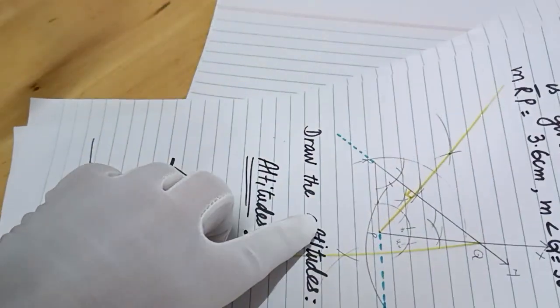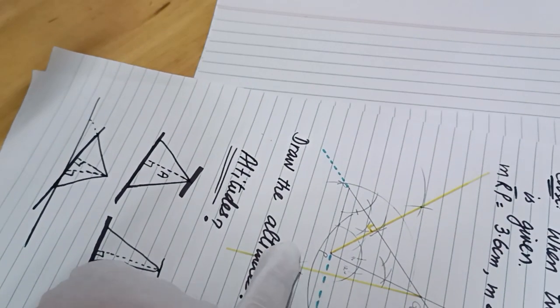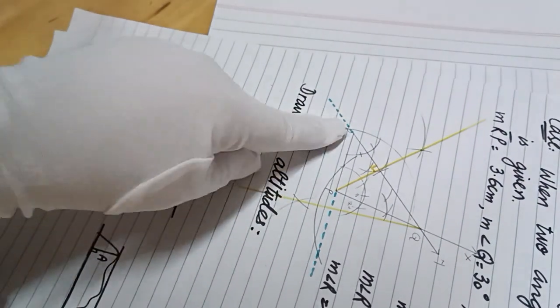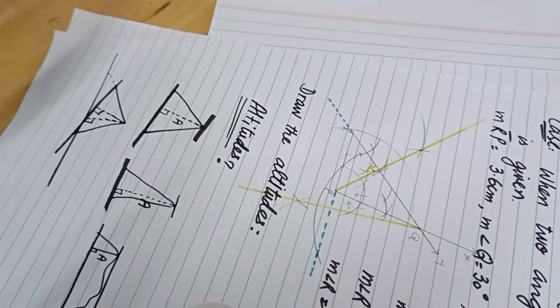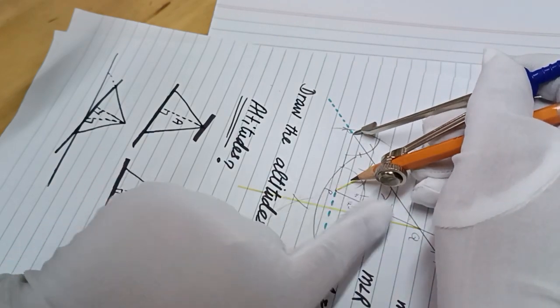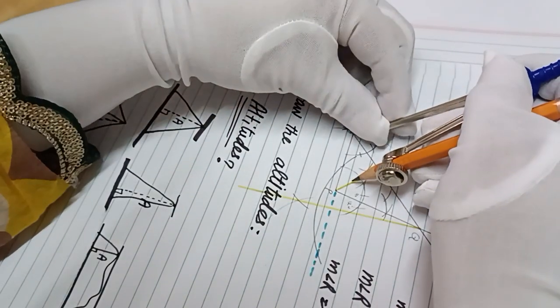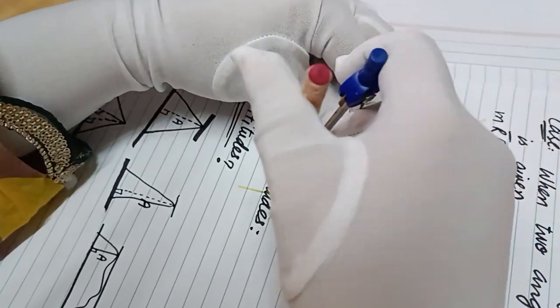Rotate your page so that your R is on the top and the PQ line is on the base. Now again the same step will be repeated: on the R, as this is the small side and this is the long side, open a little more than the small side and then make an arc.